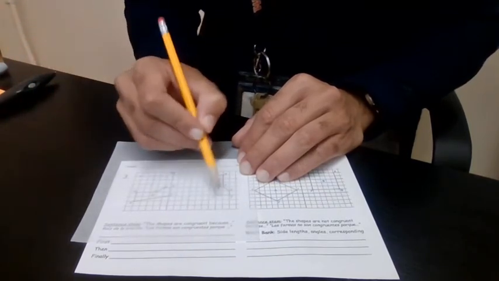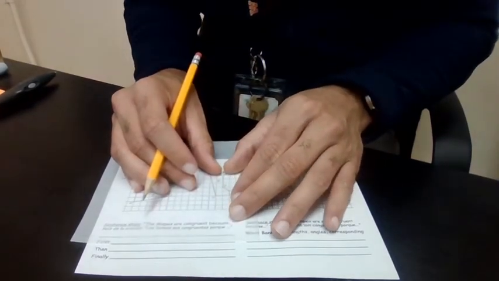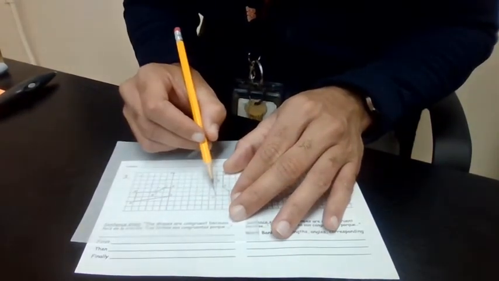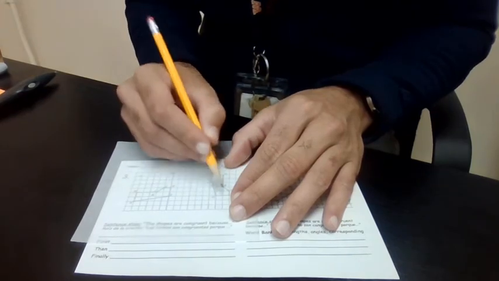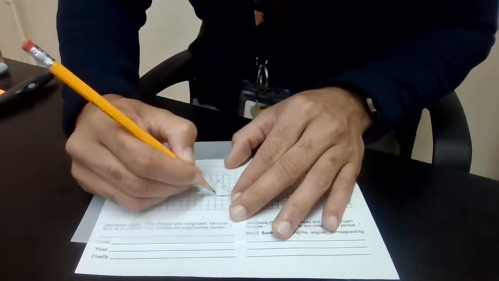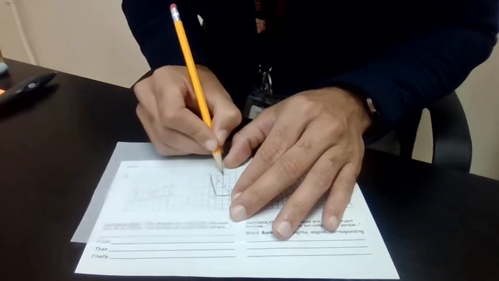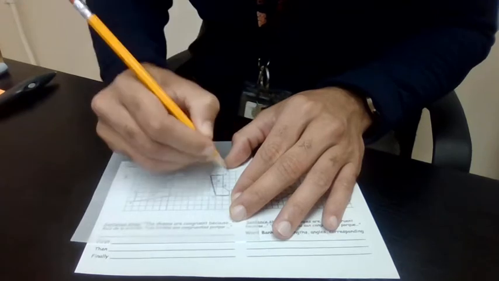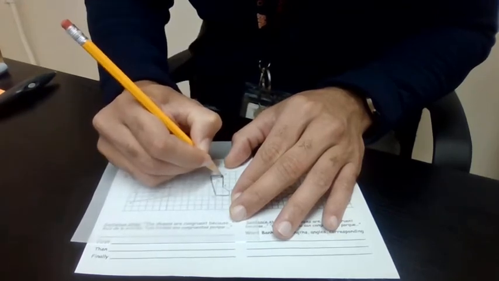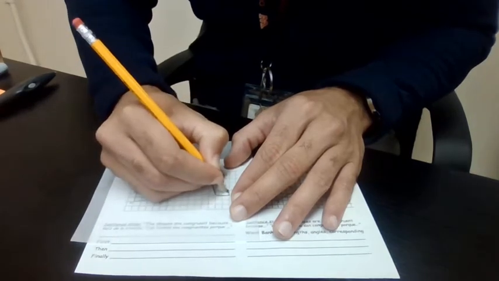And then the first thing we want to do is we want to trace our shape. So I'm going to go ahead and trace shape PQRSTU, okay? So we're going to go in and trace that shape. So I'm going to make sure I get all of the line segments, and hold your paper down nice and tightly so that it doesn't kind of move around on you. And we've done this before.